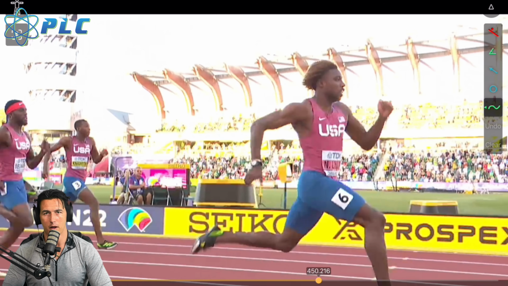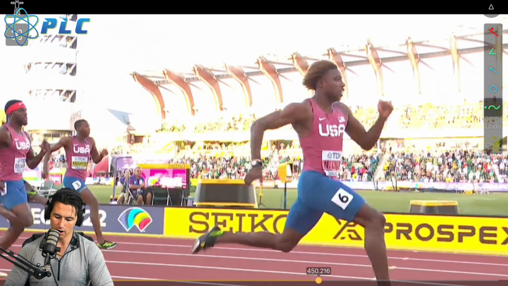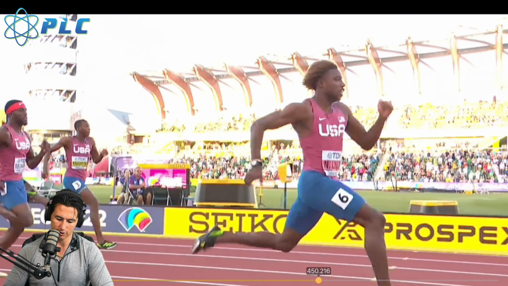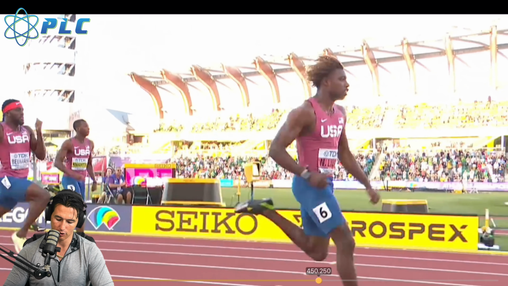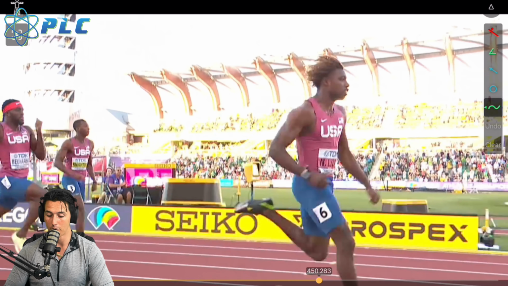The number 5 thing when it comes to improving your speed and improving your sprinting technique is going to be the push off. And we'll look at just Noah Lyles here just because we're going to be able to stay with it. I mean, this is when he ran 19.31 in the 200, one of the best 200 meter times ever, the best American 200 time ever.